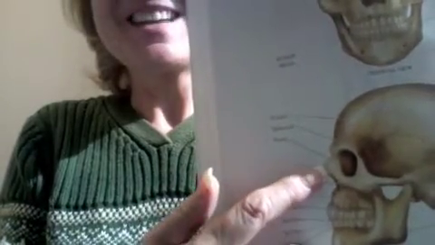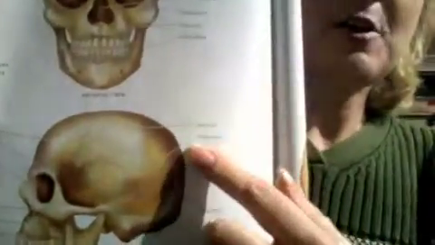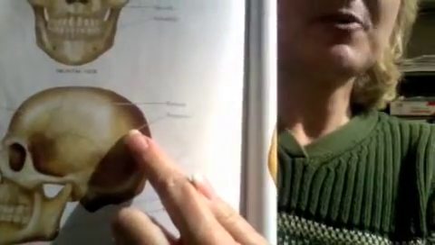So here again we have the frontal, and we have the orbits of the eyes, the nasal bone, I'm going backwards, the maxilla, which is the upper part of the mouth, and the mandible, which is the lower part. Here along this area we have the parietal, and this is a paired bone.